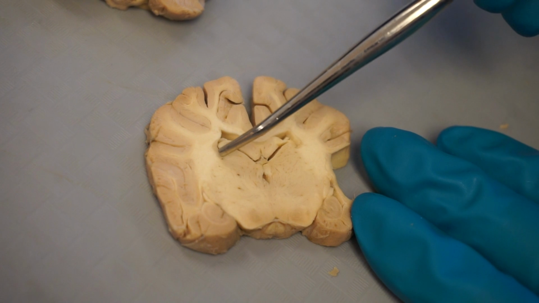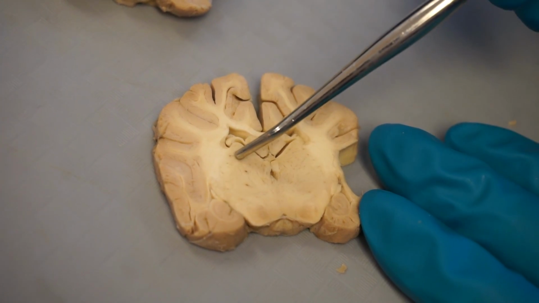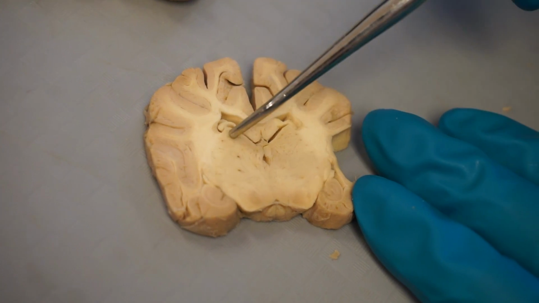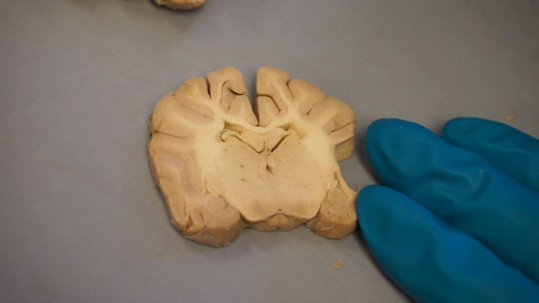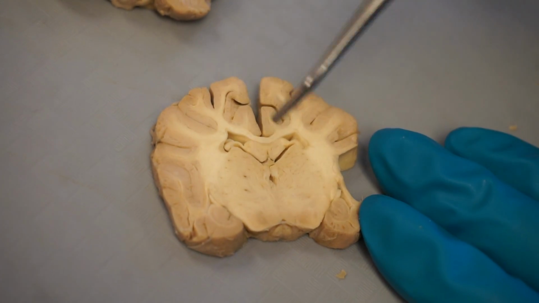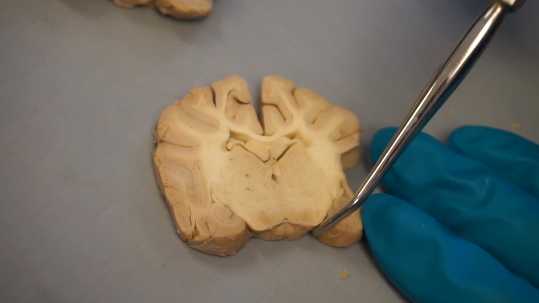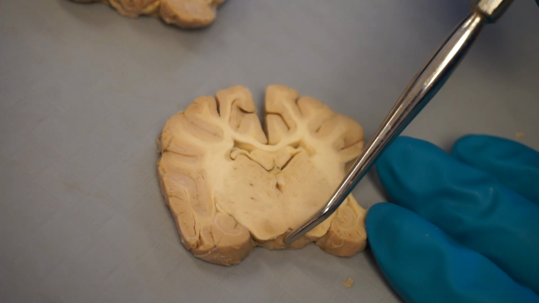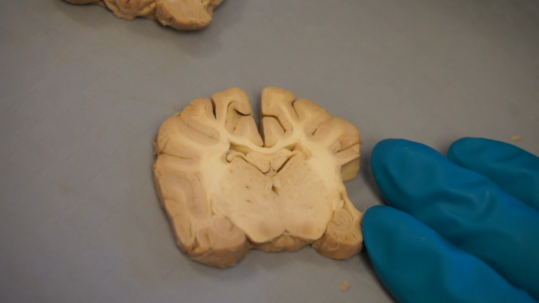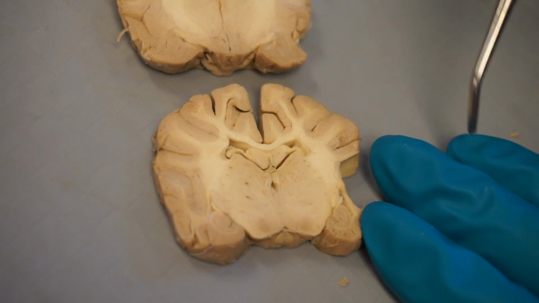The mass of tissue located approximately here and here would be our lateral and medial geniculate bodies, so conscious vision, conscious hearing. Then we get into our crus cerebri, again the continuation of our internal capsule from our previous section.